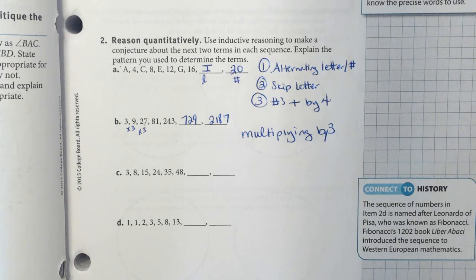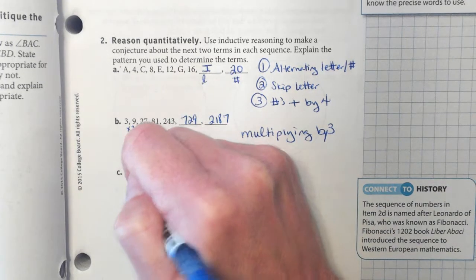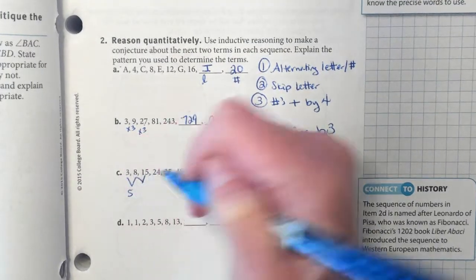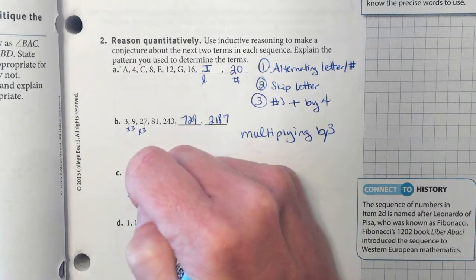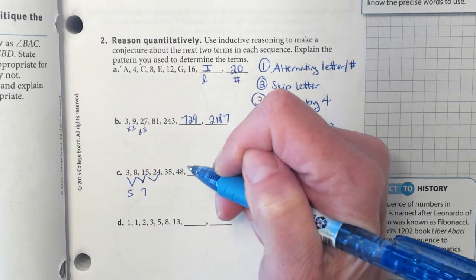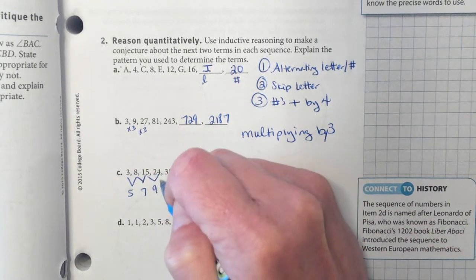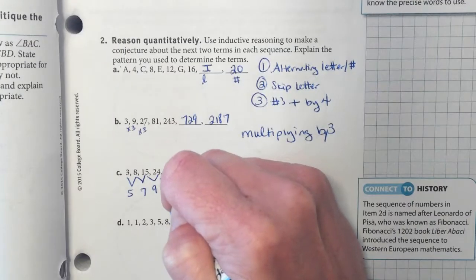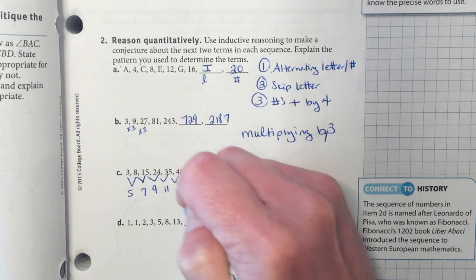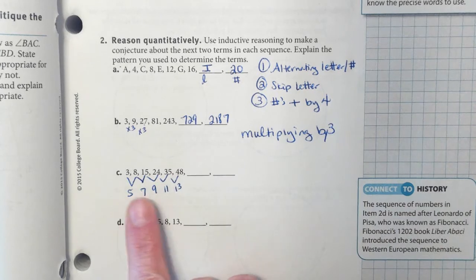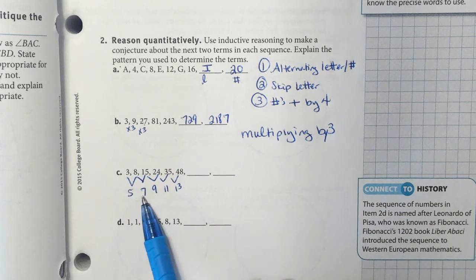Let's take a look at the difference. What's the difference between 8 and 3? That's 5. What's the difference between 8 and 15? Well, 15 minus 8 is 7. What about 24 minus 15? That's 9. 35 minus 24 is 11. 48 minus 35, that's 13. Is there a pattern in the difference? Yeah. They're odd, and they go up by 2.